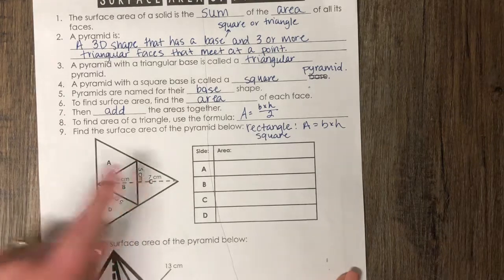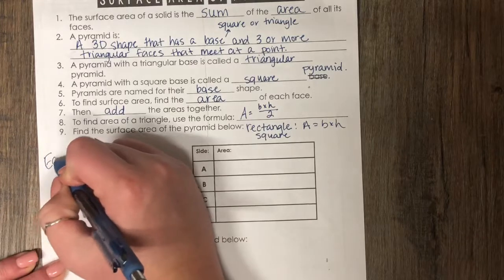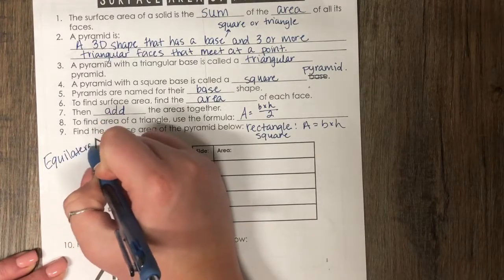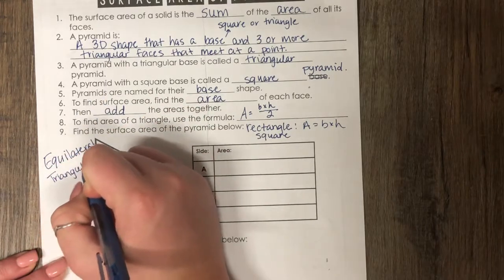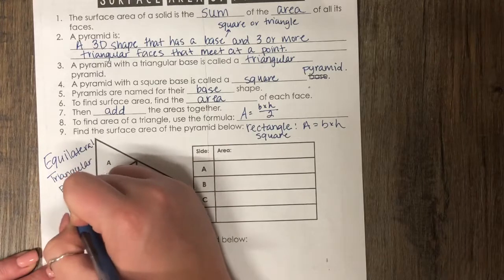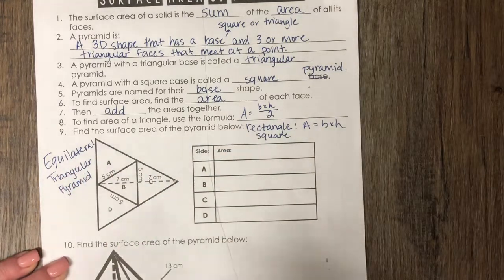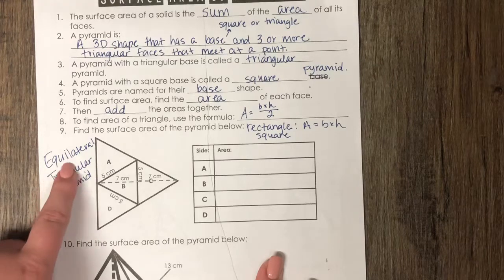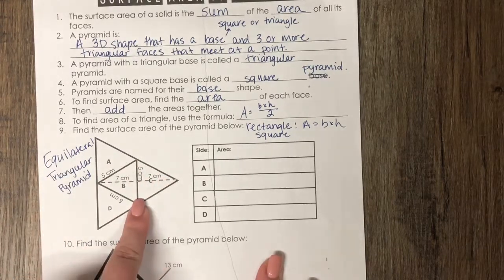So this triangular pyramid is actually an equilateral triangular pyramid. And what that means is all of the triangles are equilateral triangles. And if you look at the word equilateral, it has the word equal in it. So all of the areas are going to be equal.